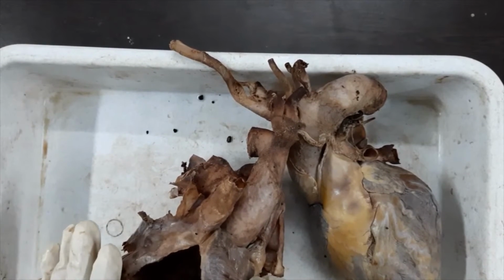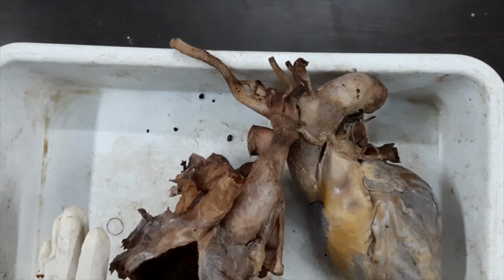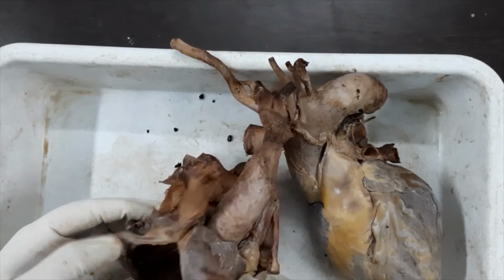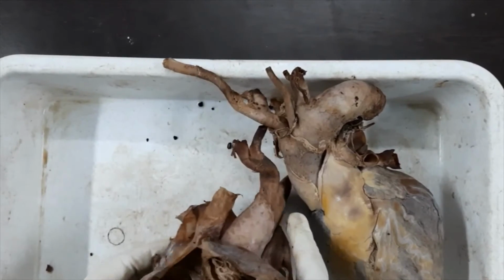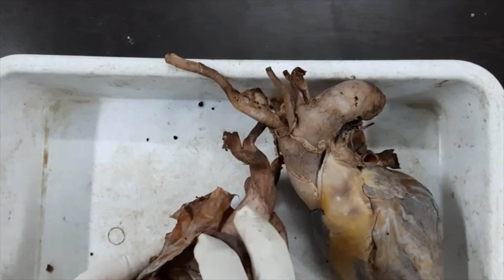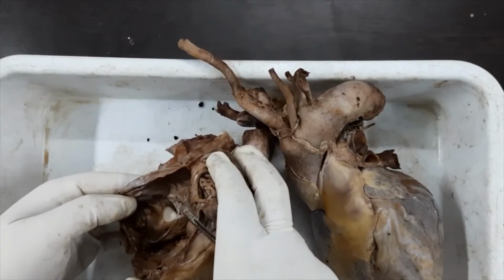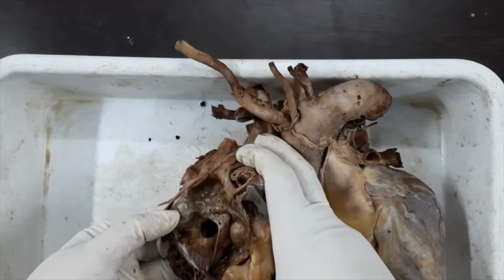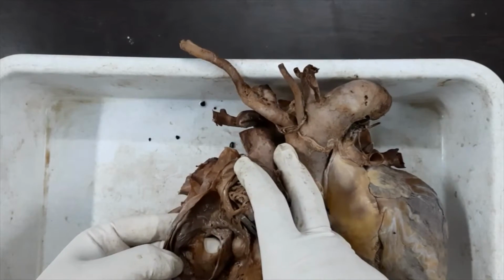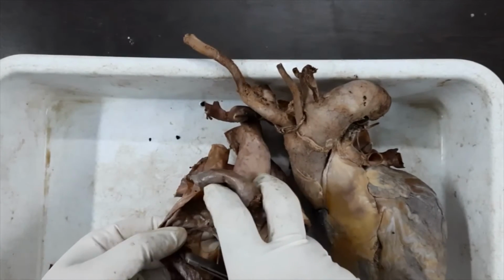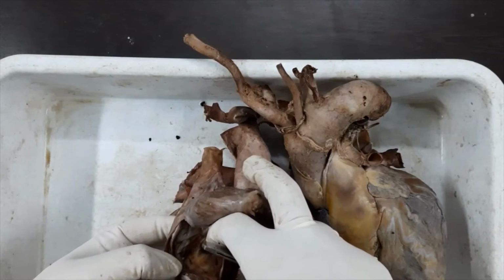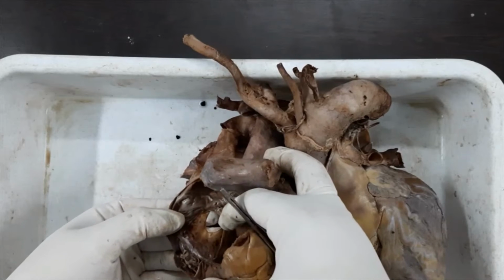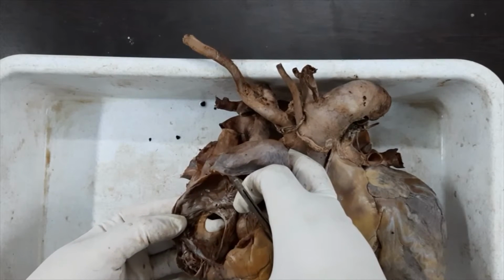Now the most of the smooth part in the middle is formed by the interatrial septum. Interatrial septum means the septum formed between the right atrium and the left atrium. So this is the septum, and this is showing the defect. You can see this septum. My finger is seen through an opening.